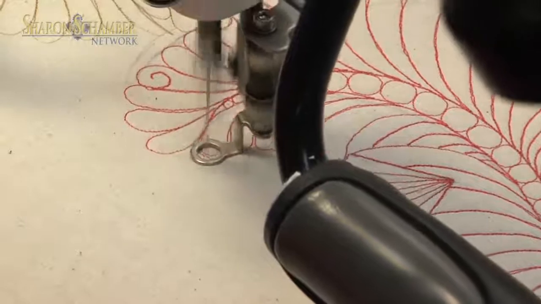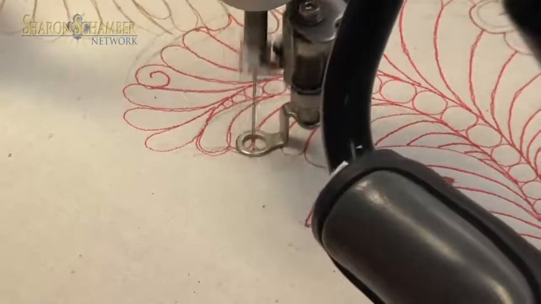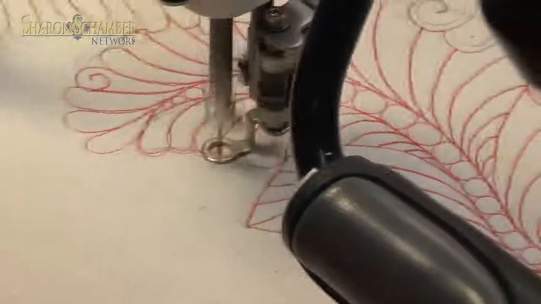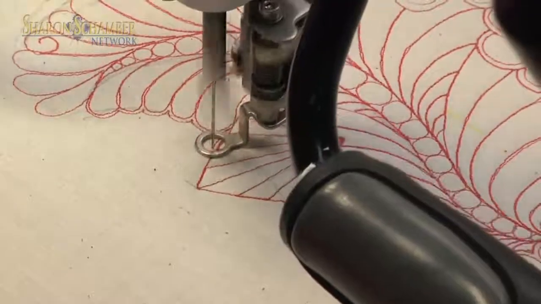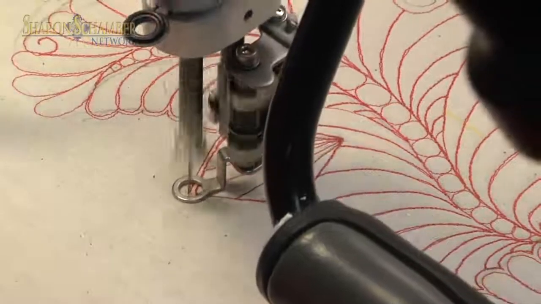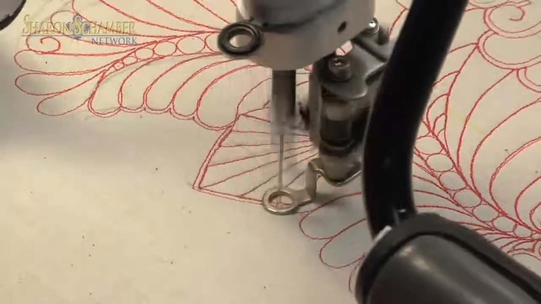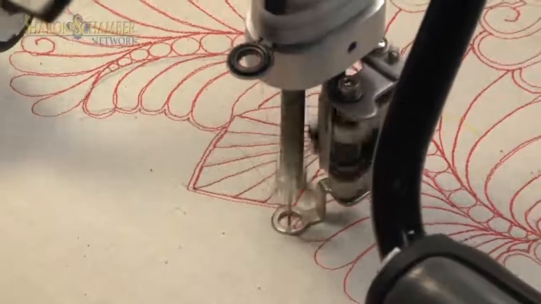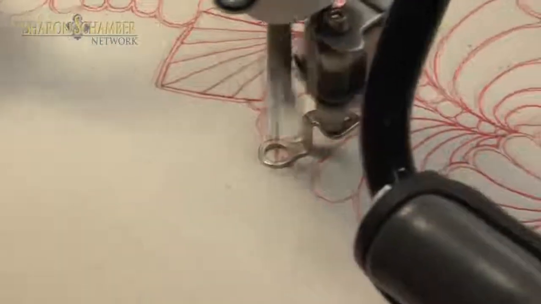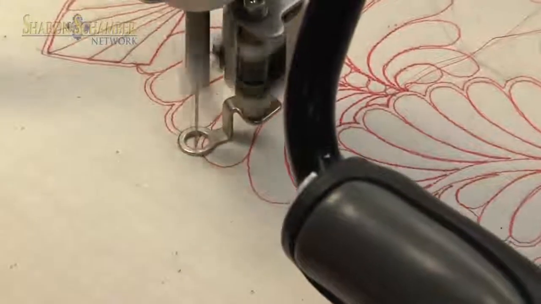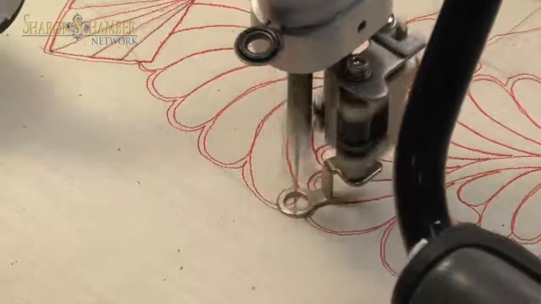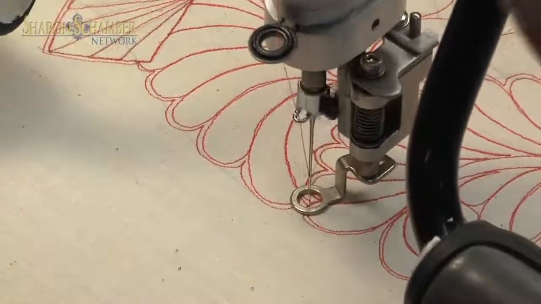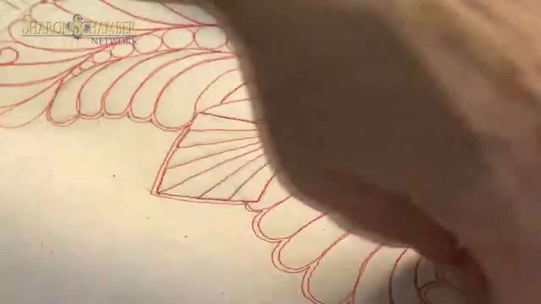We're going to outline back. Okay. That'd look really cool in a feather, didn't you think?